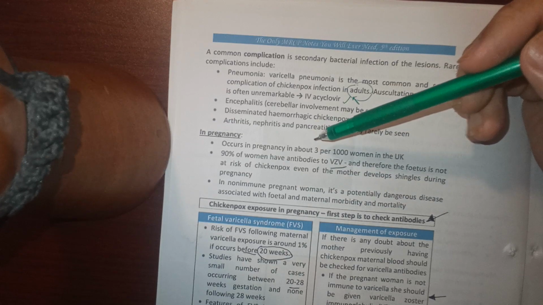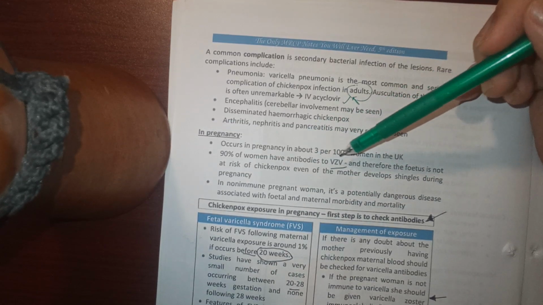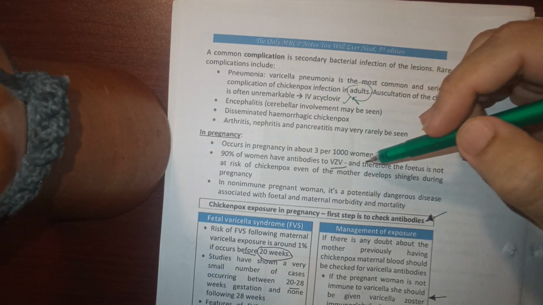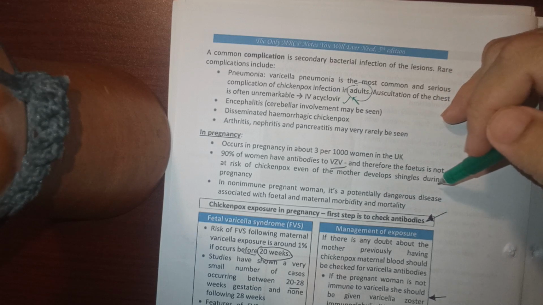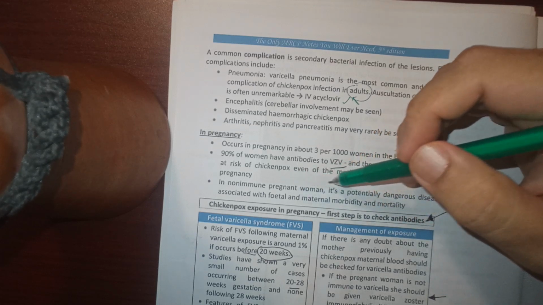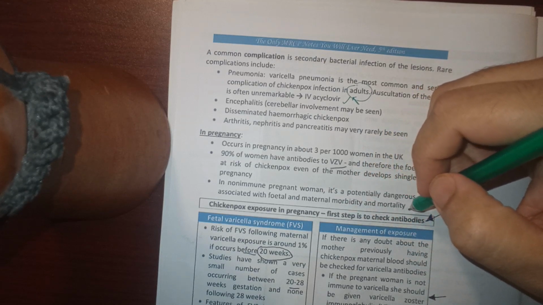In pregnancy, it occurs in about 3 per 1,000 women in the UK. 90% of women have antibodies to varicella zoster virus, and therefore the fetus is not at risk of chickenpox even though the mother develops shingles during pregnancy. In non-immune pregnant women, it's a potentially dangerous disease associated with fetal and maternal morbidity and mortality.